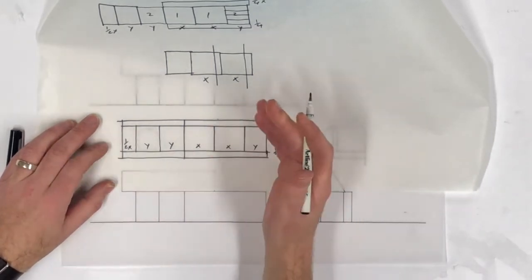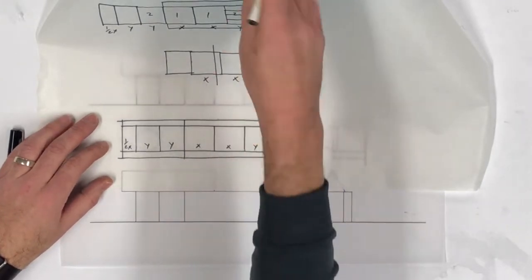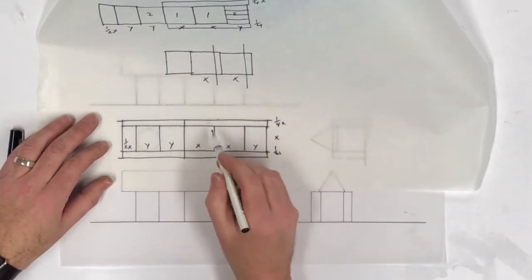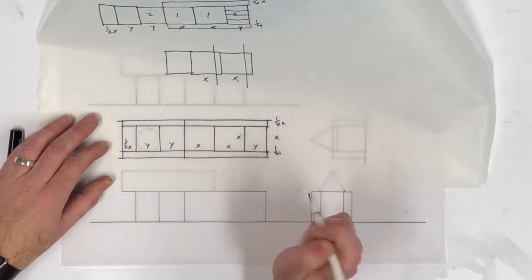Okay, so now this starts to show the logic the architect used when designing this blue foam object: the ratio between sides, x, y, and quarter x.